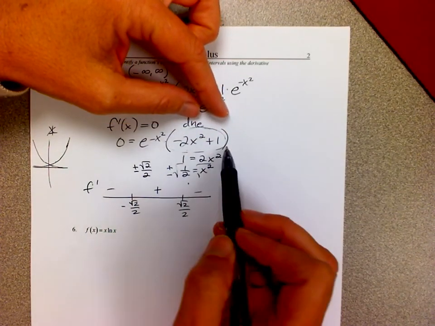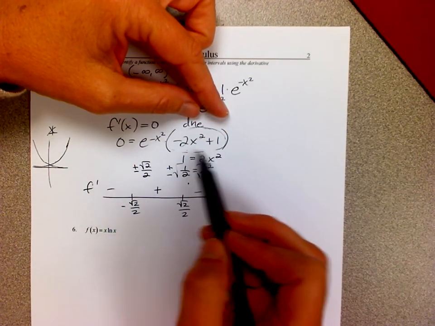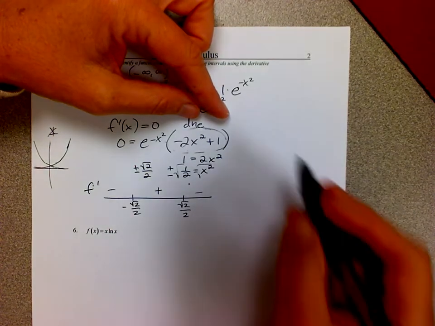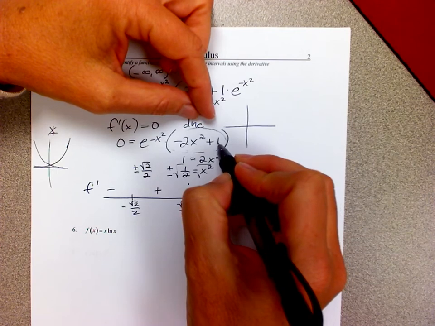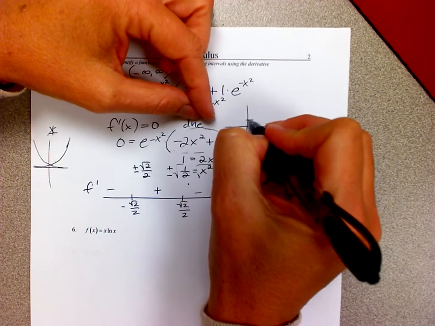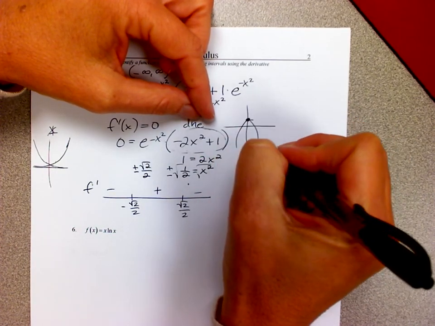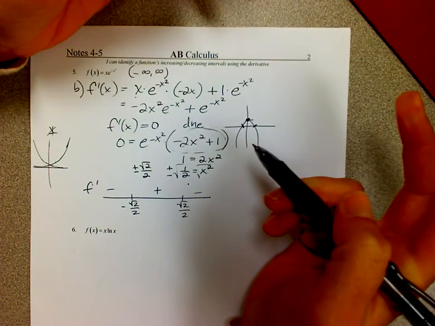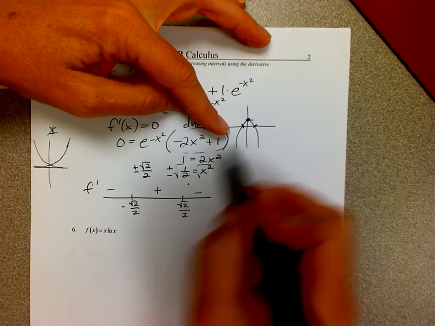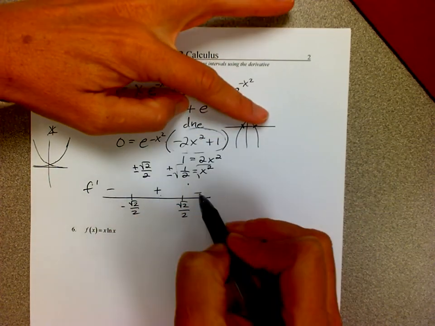What I really care about are these signs here, because that will affect the graph. So just think for a second, if I were to graph negative 2x squared plus 1, I'd have to go up 1, and that's an upside down parabola. And so what happened? Here are my potential zeros. The graph is negative, then positive, then negative.